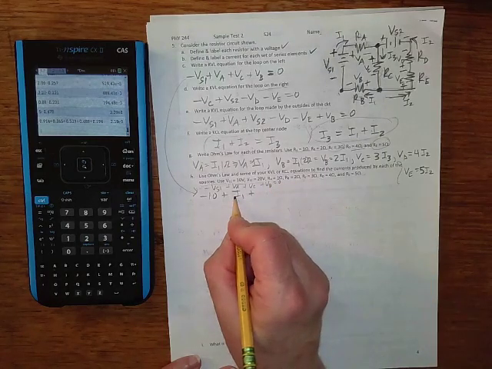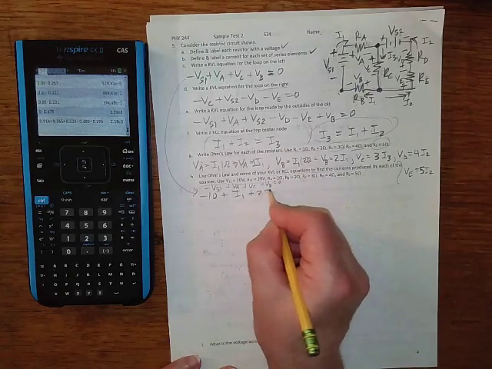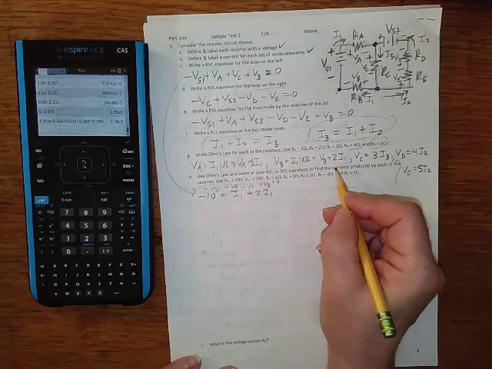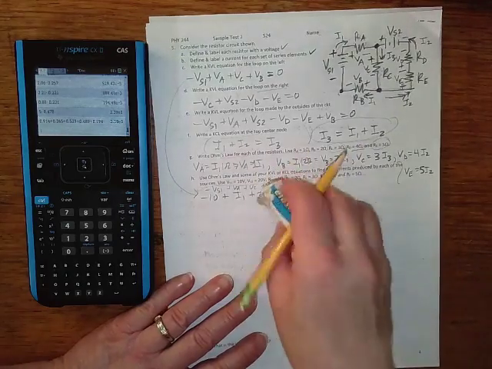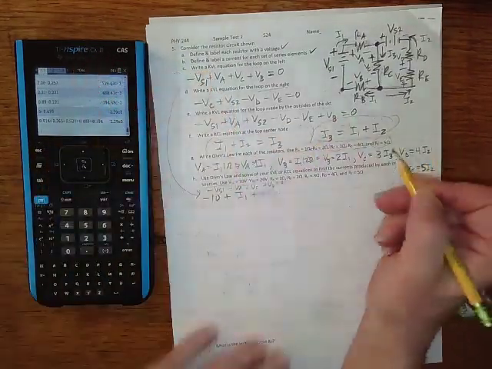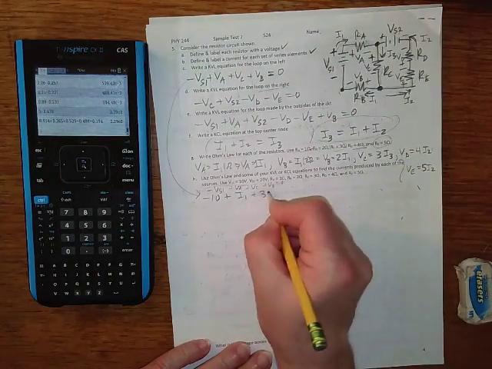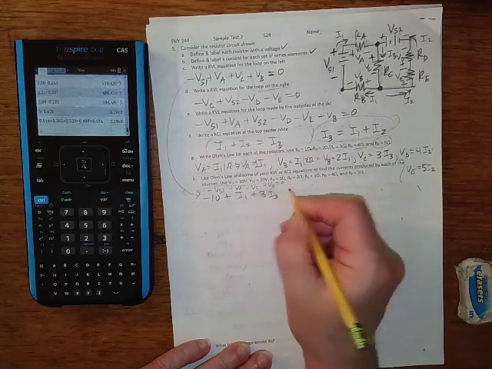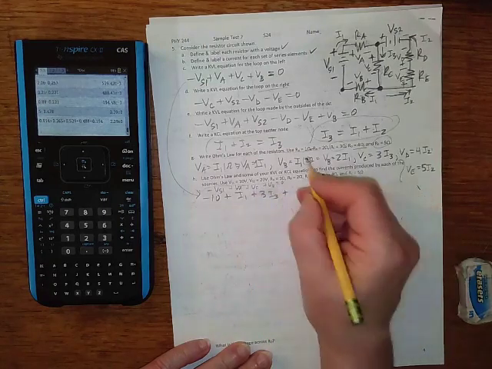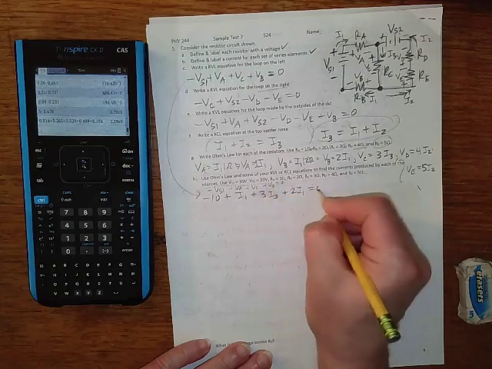So VA is 1I1, and I want VC first, and then VB. VC is 3I3, and VB is 2I1, equals 0.